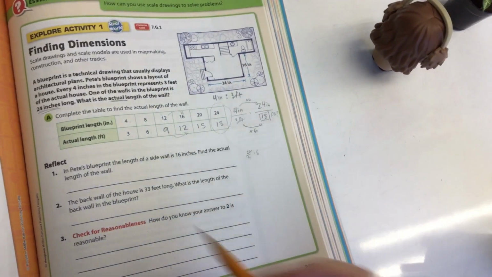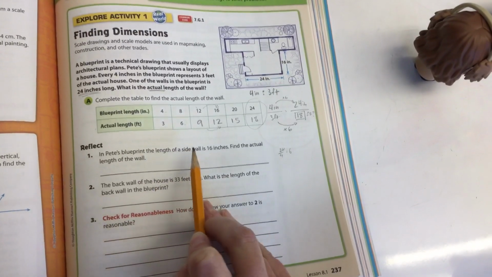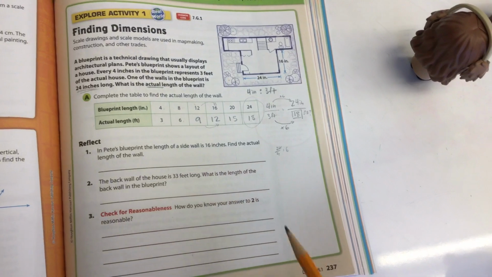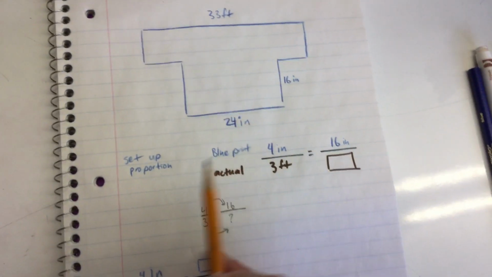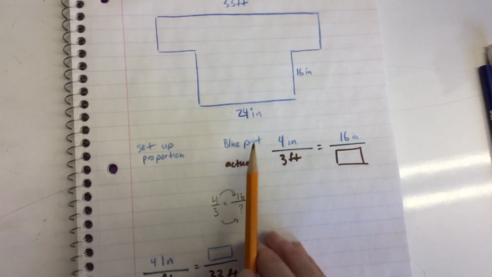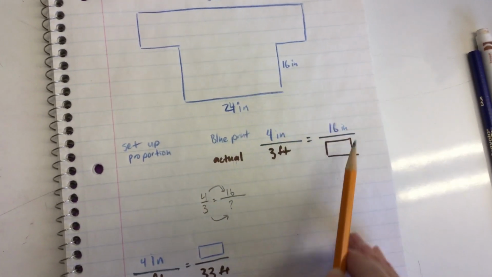Okay, so then the next question is, in Pete's blueprint, the length of a side wall is 16 inches. Find the actual length of the wall. So I made myself a little chart down here to set up a proportion. Proportions work if you have the same thing compared to the same thing. So blueprint to the actual, blueprint to the actual.